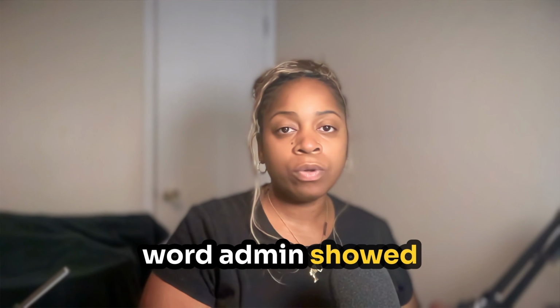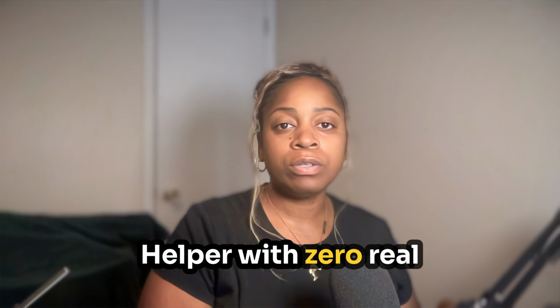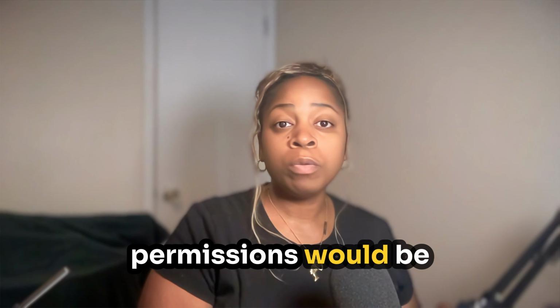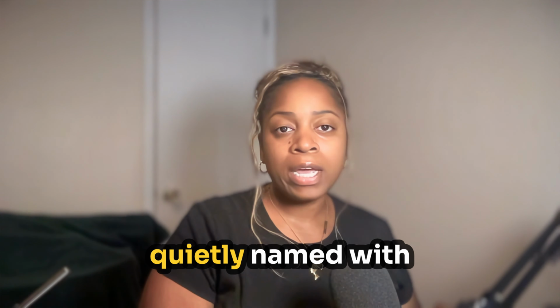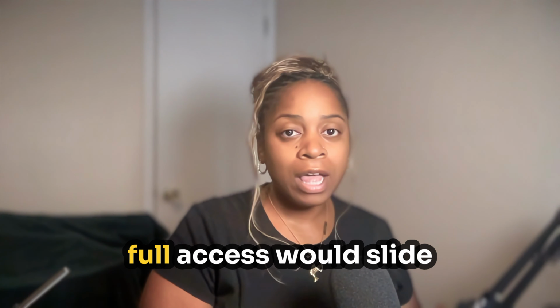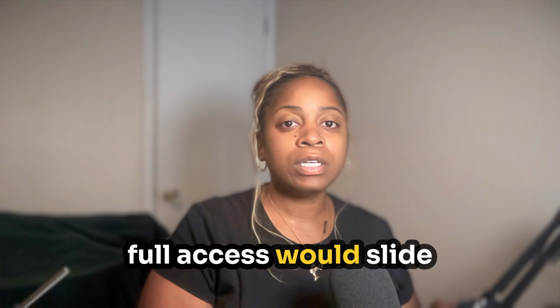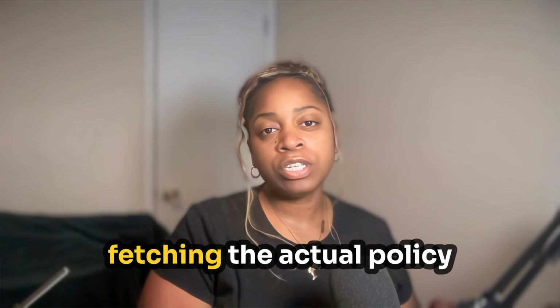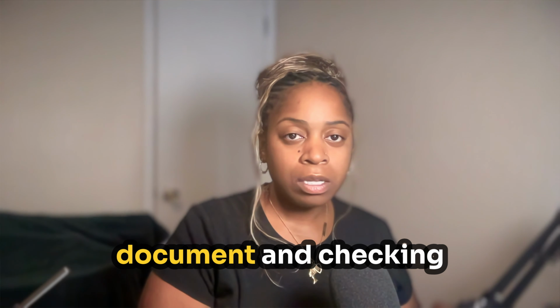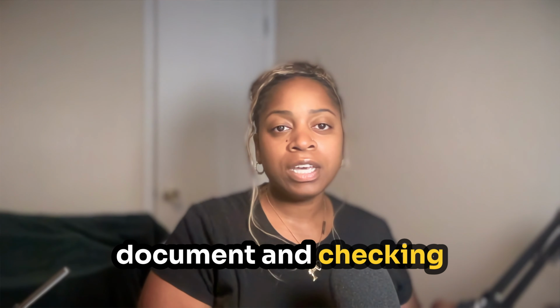A policy literally named, say, admin helper with 0 real permissions would be a false positive here. While something quietly named with full access would slide through uncaught. I swapped this for fetching the actual policy document and checking the real statement.